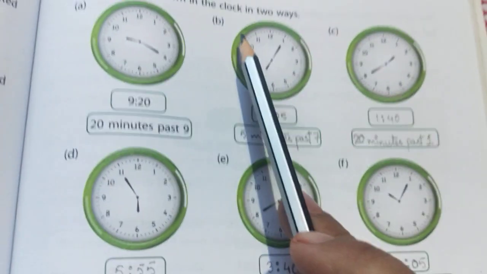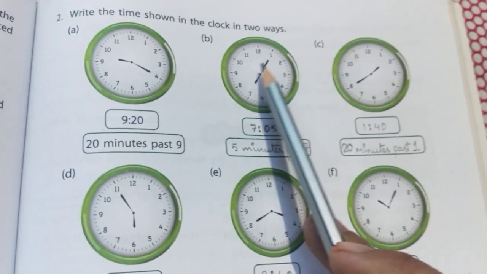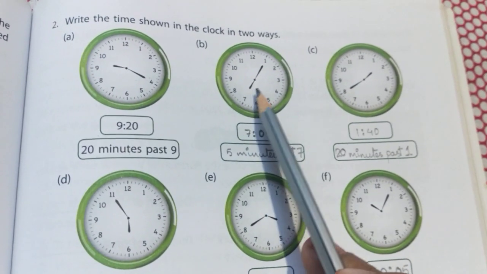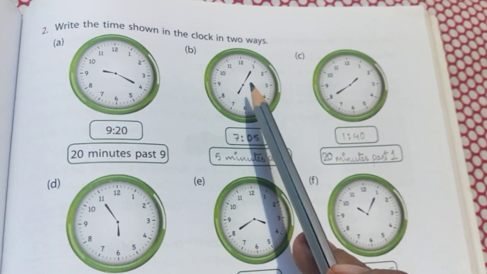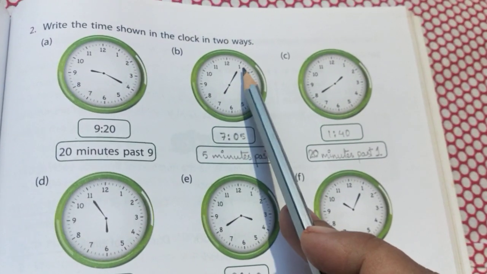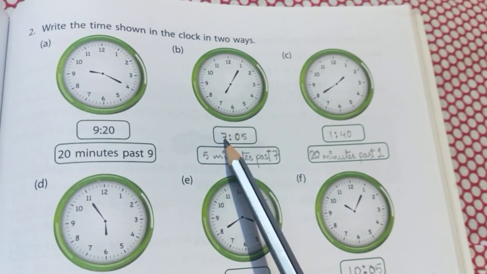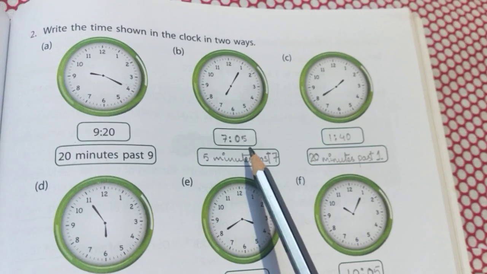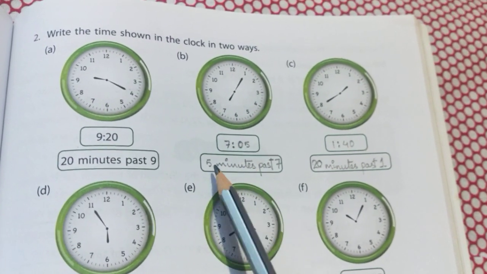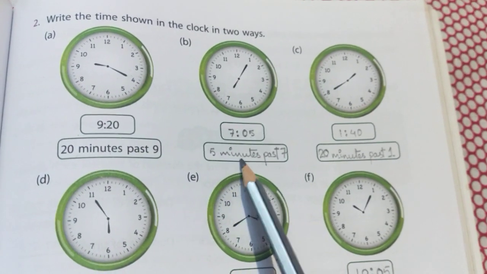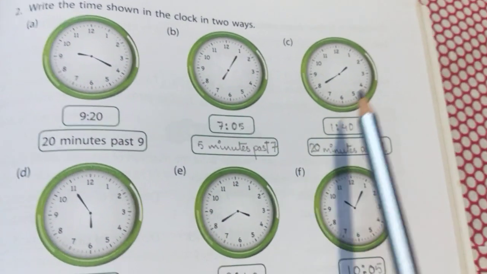Now the next question is over here. Okay, you can see the hours hand is at 7 and the minutes hand is at 5. So it is 7 past 5. Sorry, 5 past 7. You will write it as 5 minutes past 7.